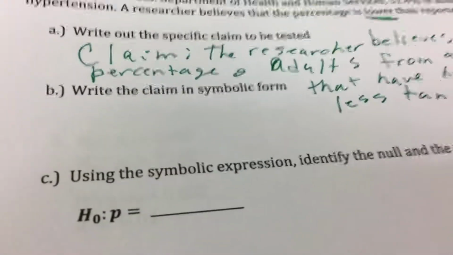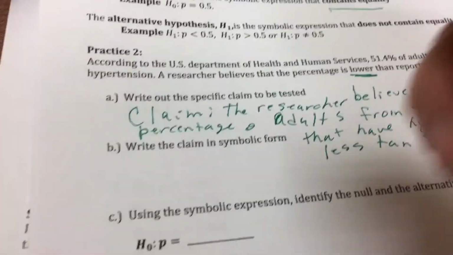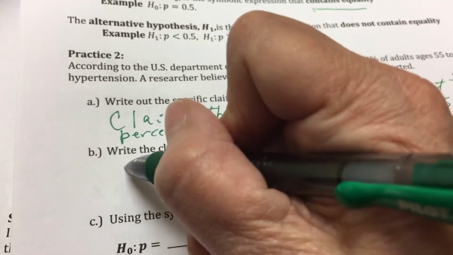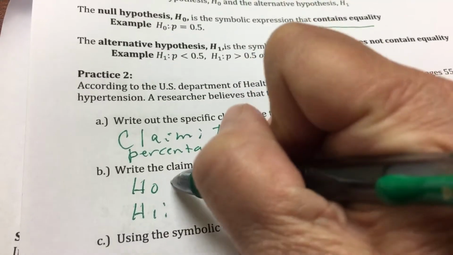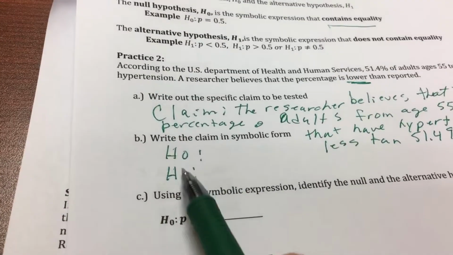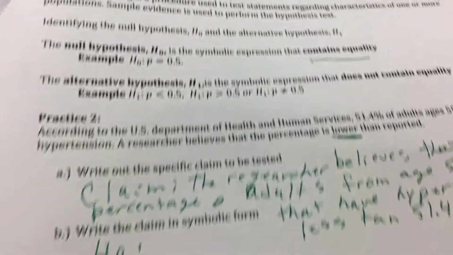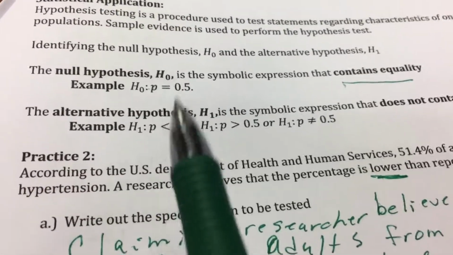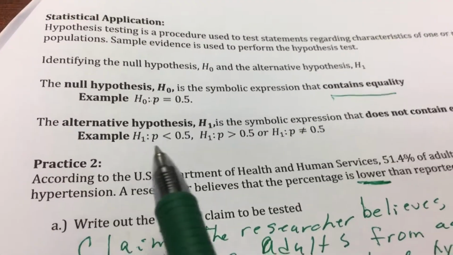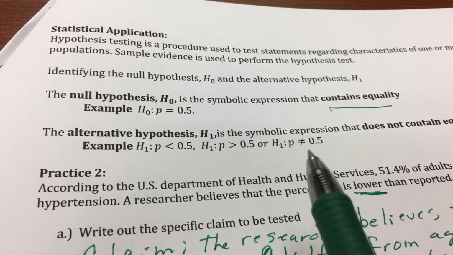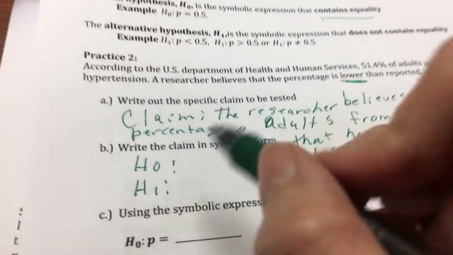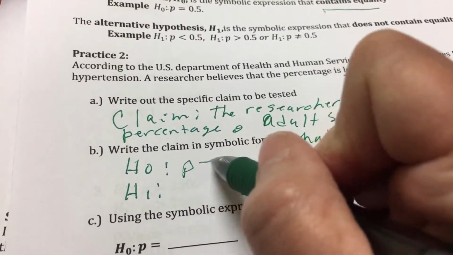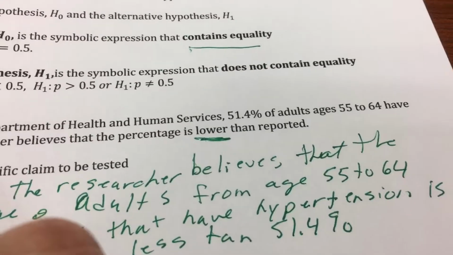So now, write the claim in symbol form. So what that's telling us is we've got to write out our H sub 0 and our H sub 1. Now keep in mind, the null is always an equal, okay? And we're dealing with probability, so we're going to either do a p equals a number or a p is less than, greater than, or not equal to. With the null, it's always equal. So first of all, my null is going to be p equals, and the percentage is a decimal, so 0.514.